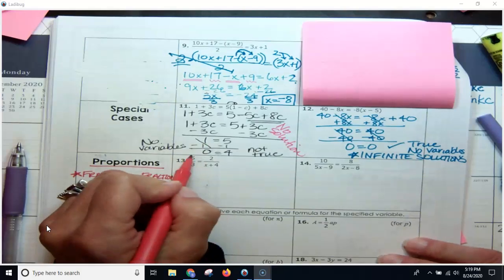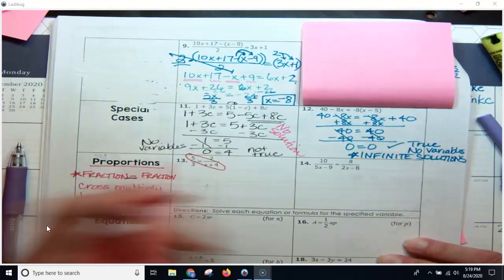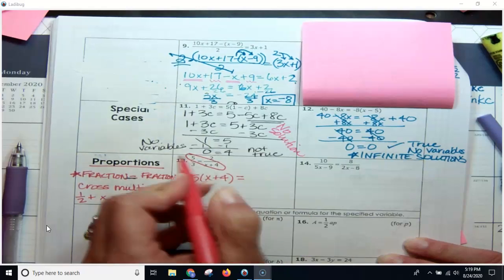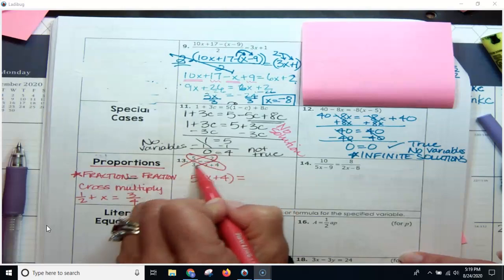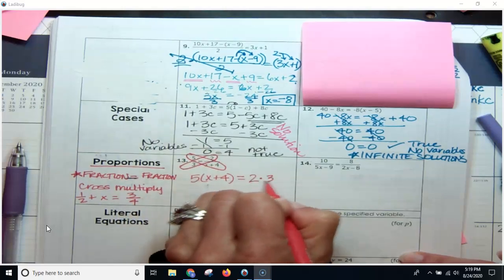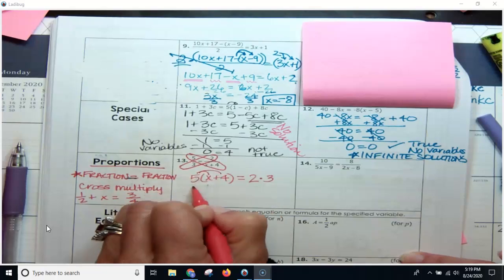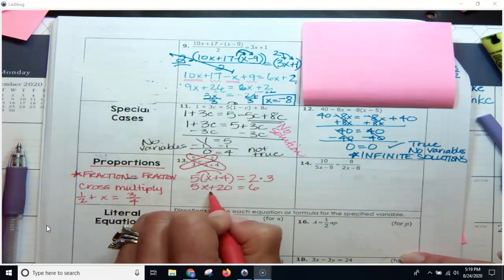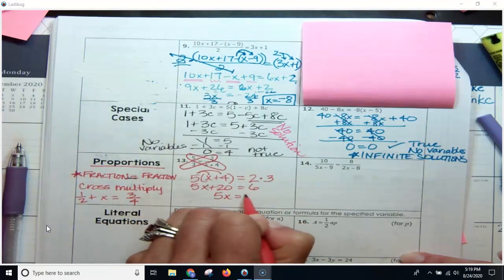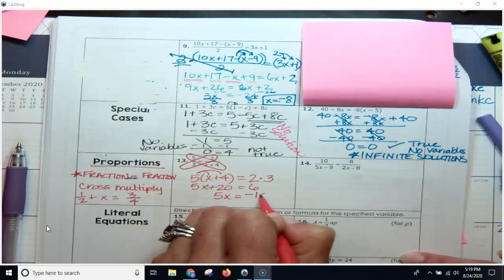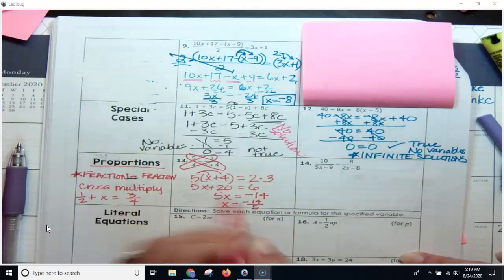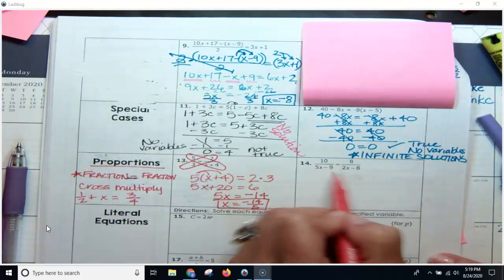But here you can. So when you cross multiply, I'm going to multiply 5 times x plus 4 equals, and then I'm going to multiply these two, 2 times 3. Here I get to distribute. 5x plus 20 equals 6. And then I'm going to subtract 20 from both sides and get negative 14. X equals negative 14 over 5. All right, and we're not afraid of fractions. We like them.